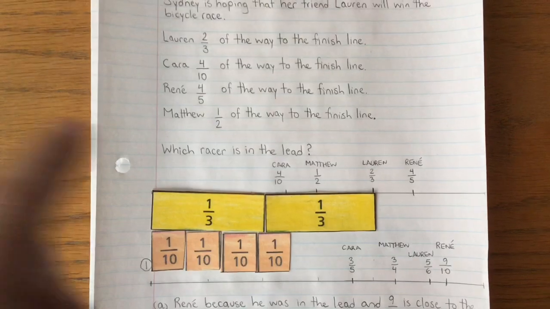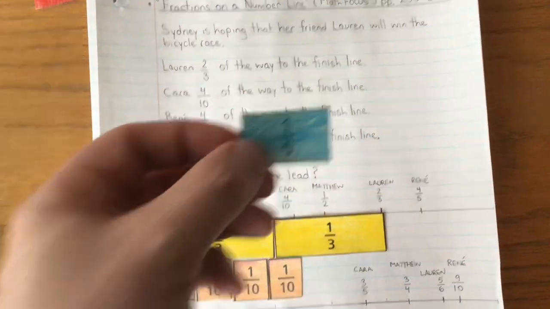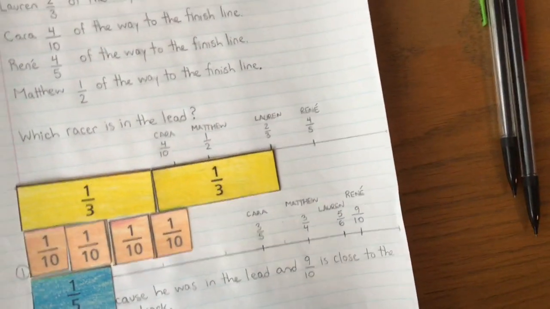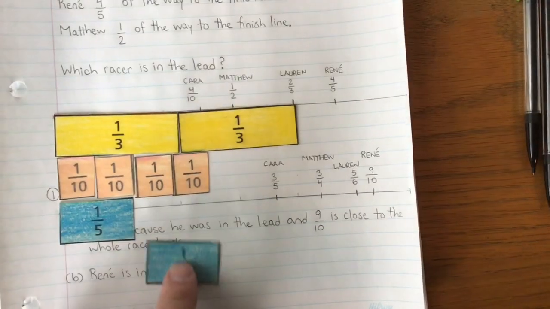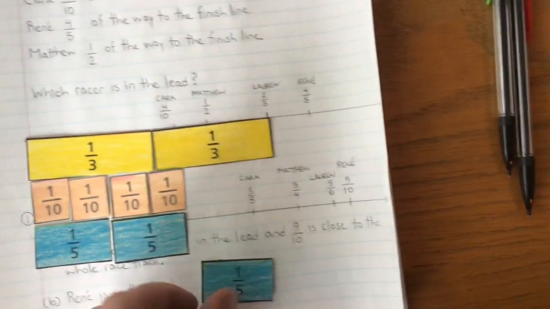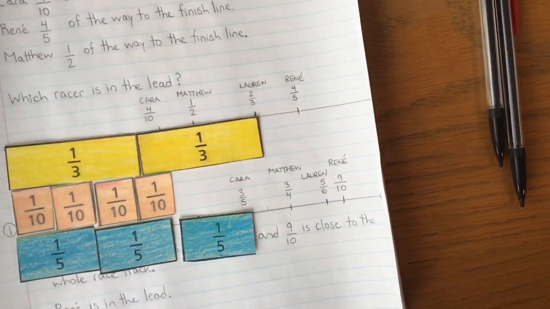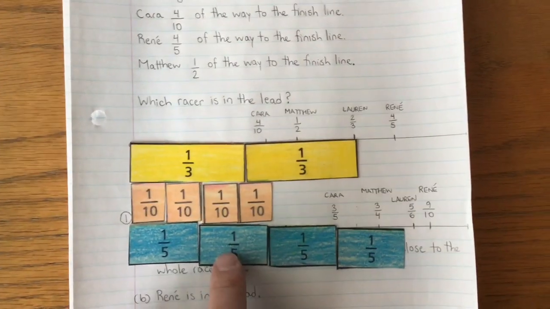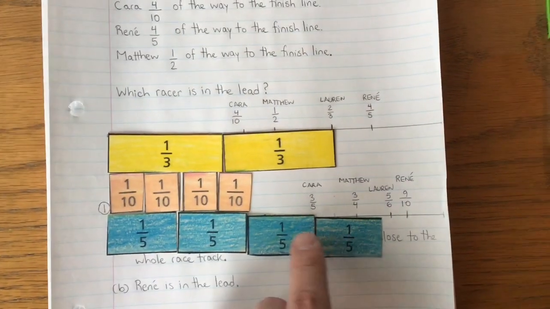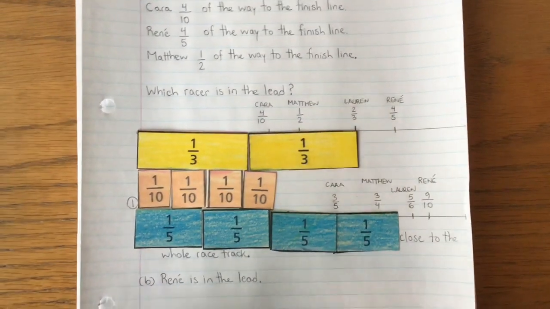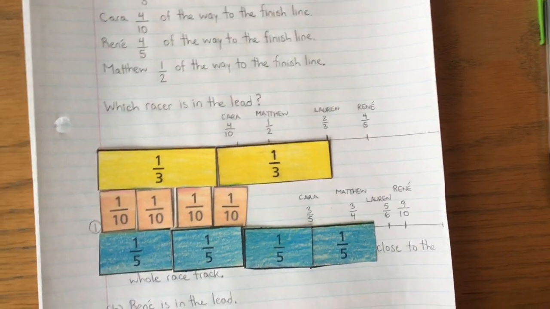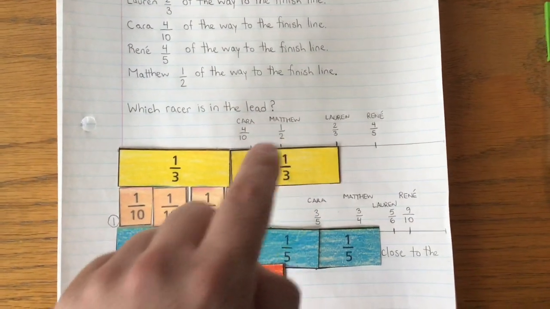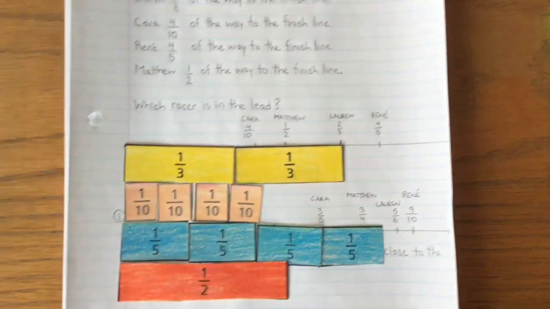Okay, it says Renee is 4/5, so I'm going to take my fifths fraction strips, and I'm going to line them up. So 1, 2, 3, 4. And if you look closely, you'll notice that 2/10 is equivalent to 1/5. So there's Renee. So obviously Renee is in the lead. And then I'm going to take my half to show where Matthew is. And that's how I lay these out on the number line accurately.